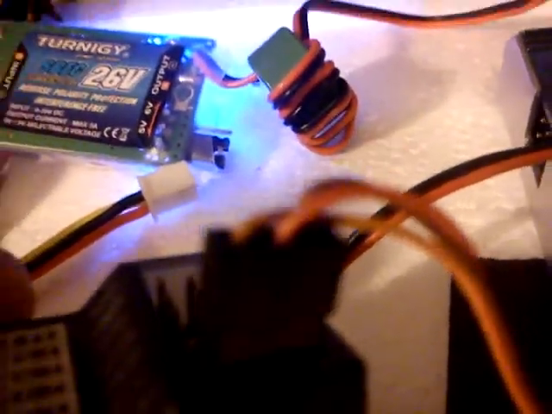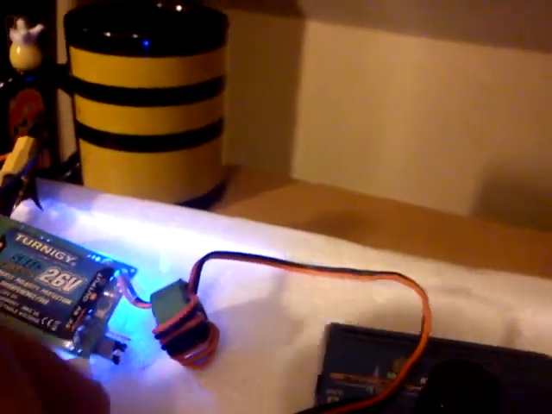And the left side is the signal wire. That bright orange color there is usually the signal wire, the bright orange one, or white. So remember that. Do not plug that in wrong. That's why they have positive in the middle, because that's the most dangerous thing if you plug it in backwards.